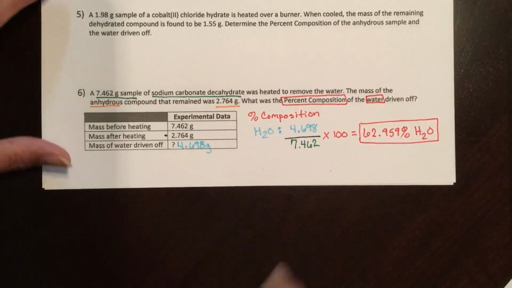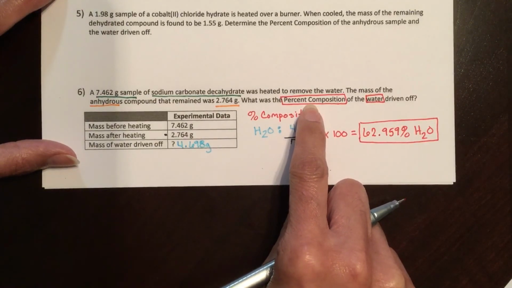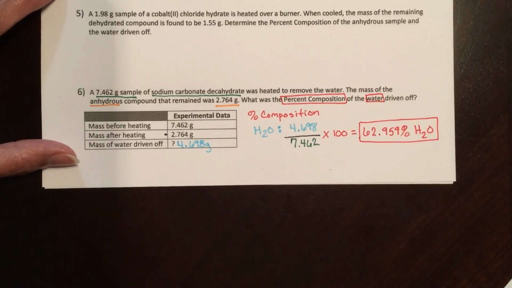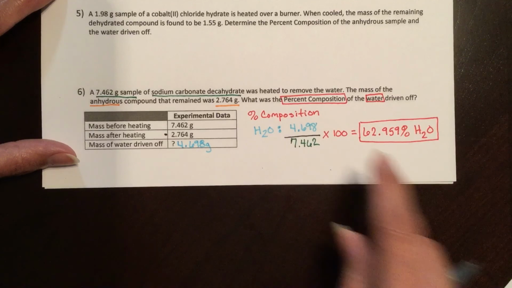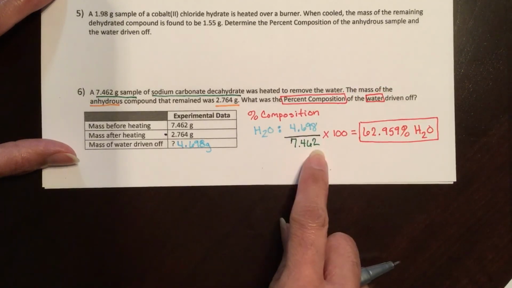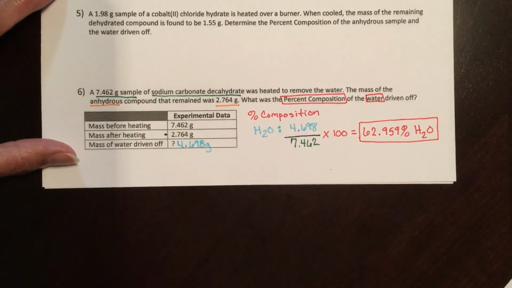So basically, be on the lookout of what percent composition they want. Do they just want the water itself, or do they want both the anhydrous sample salt and the water? So that's why I'm saying box what you're looking for, because maybe it's just something short and sweet and you just have to do one.